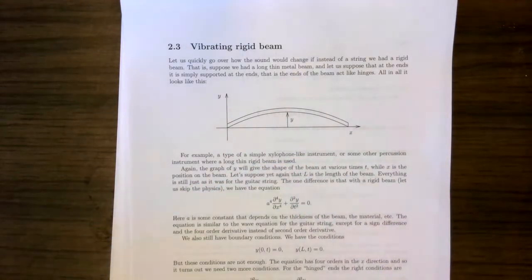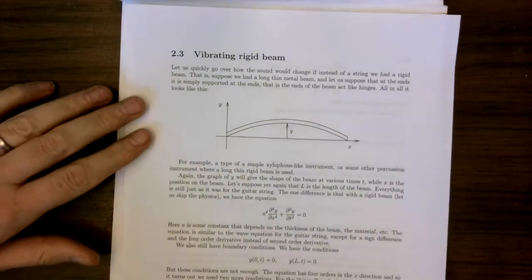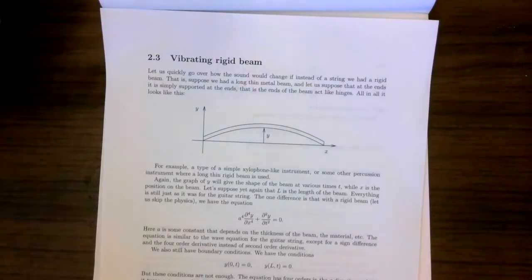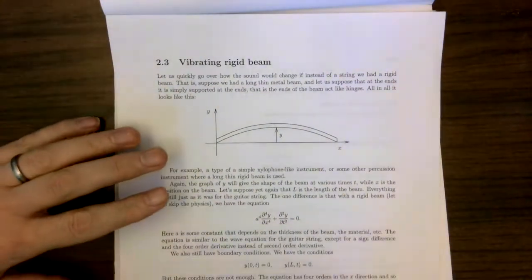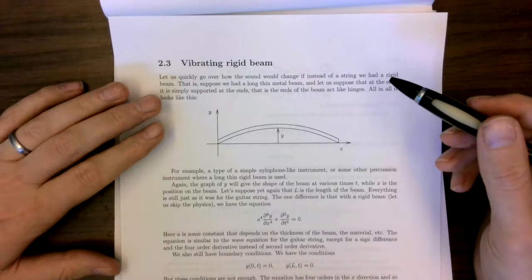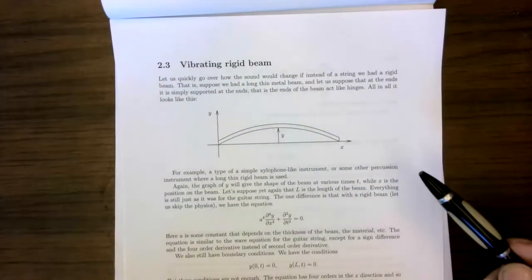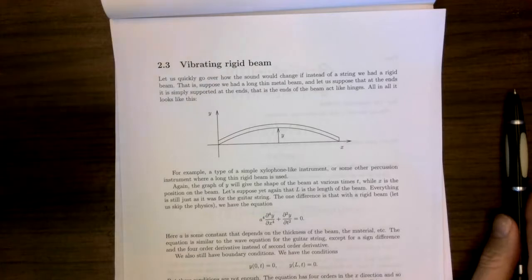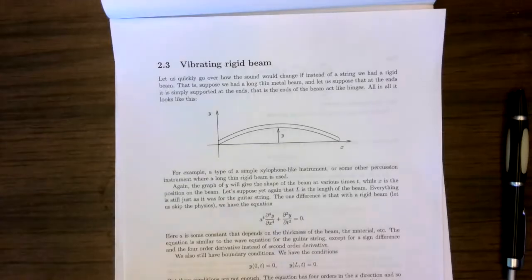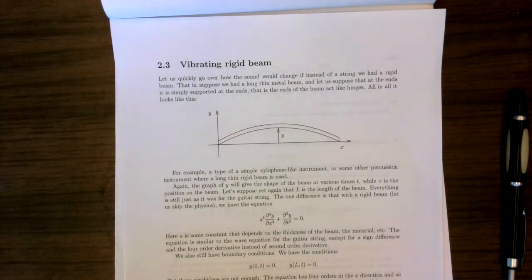Okay, so let's do the last of these physics-like lectures, and so let's go over the vibrating rigid beam. And so this is basically when we have, instead of a guitar where we have a flexible string, a rigid beam. So think a xylophone, right?